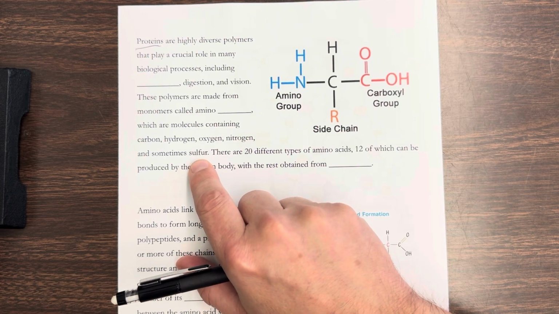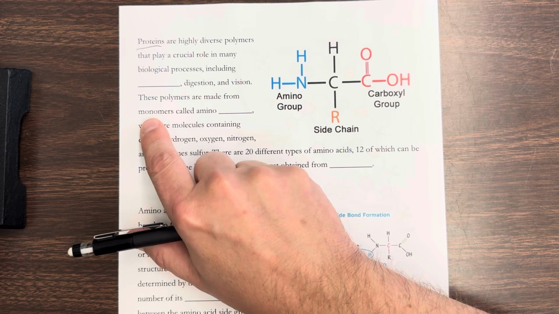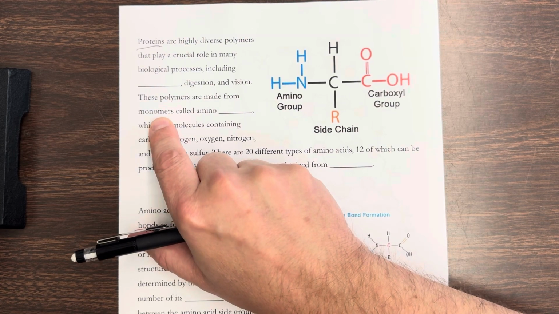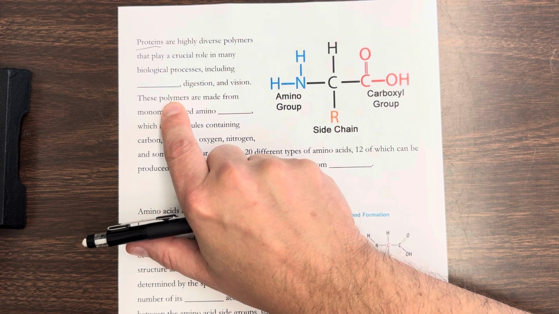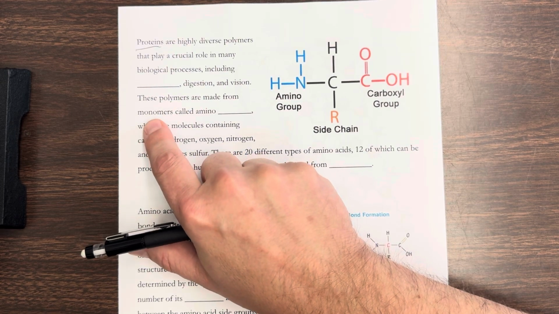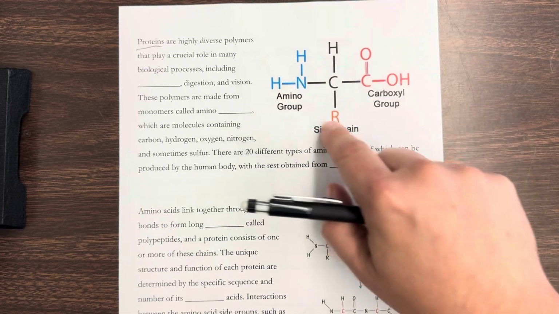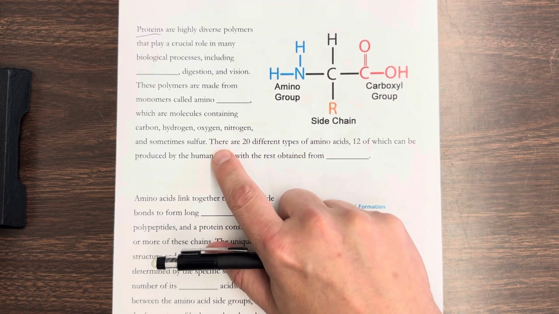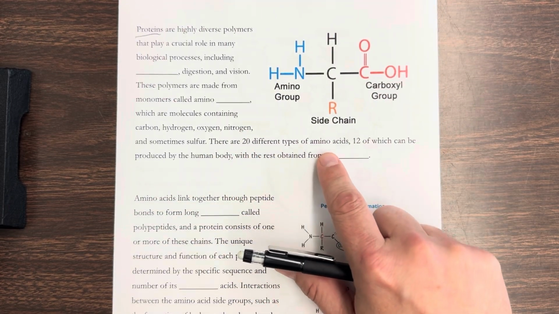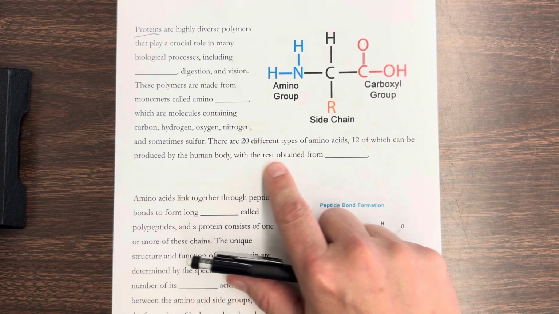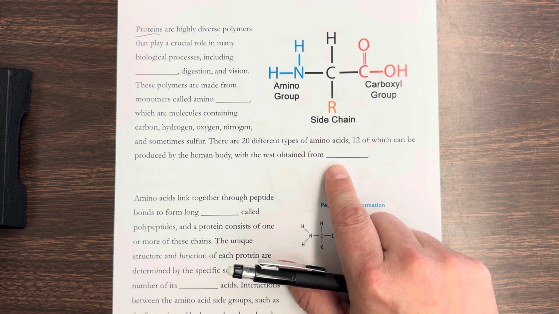So we have talked about monomers. Remember, monomers are just the single building block, and the polymers are the larger structure made up of those monomers. So amino acids are just a monomer. They're just like a single building block. There are 20 different types of amino acids, 12 of which can be produced by the human body, with the rest obtained from food.